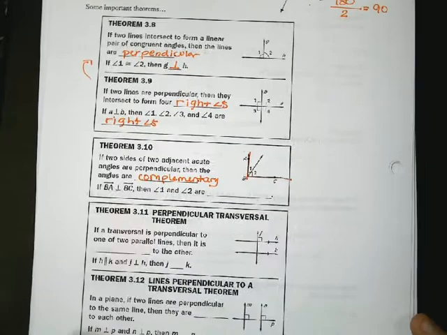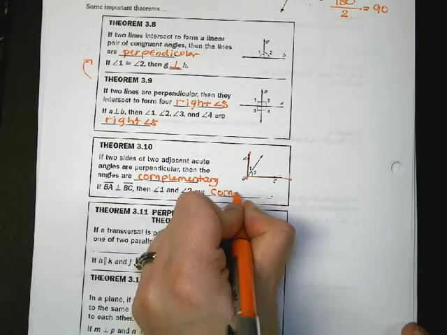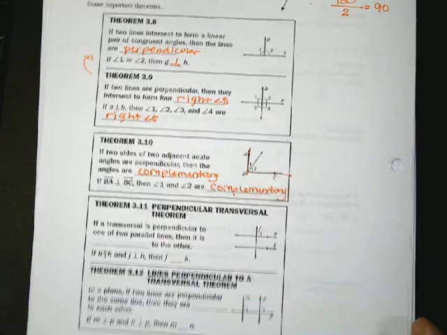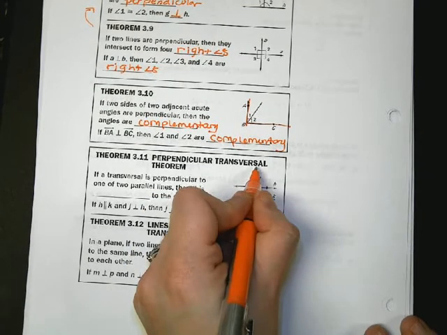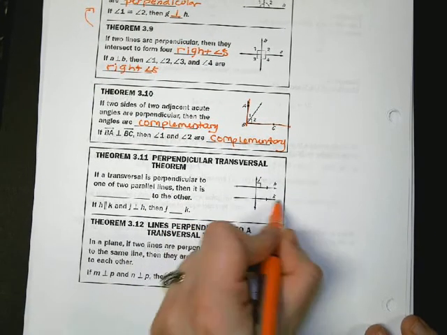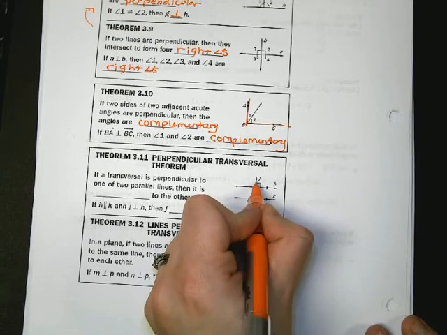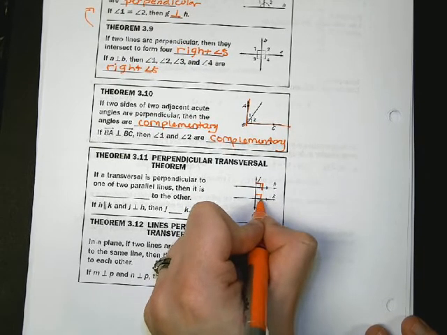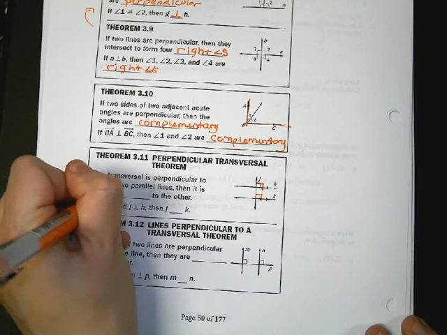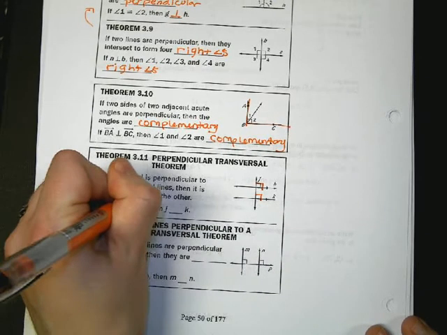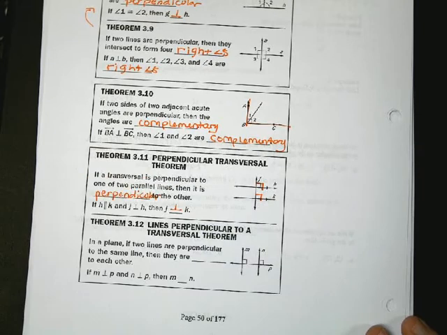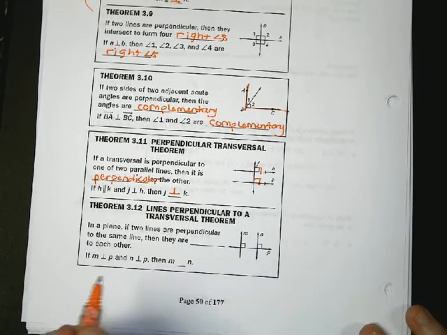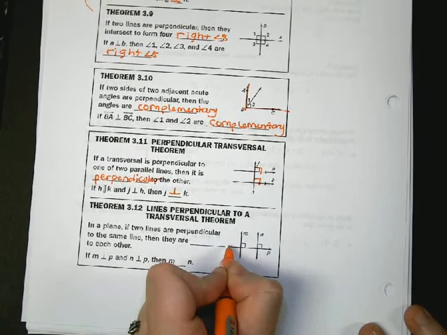Theorem 3.11 just says if you have a transversal that's crossing two parallel lines, and you know that it's perpendicular to the first, since the lines are parallel, it's going to be perpendicular to the second. So in this picture, I could say J and K are perpendicular to each other. The last one, same concept. If you have two lines that are perpendicular to the same line, in this case P, then they must be parallel to each other. So you say M is parallel to N.